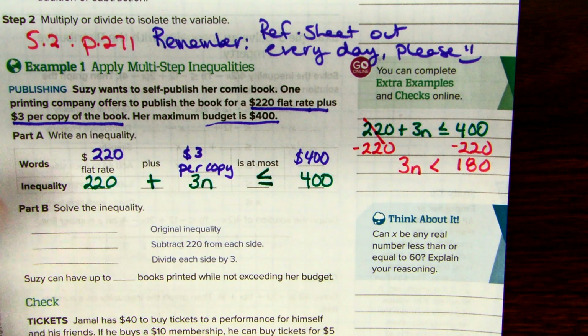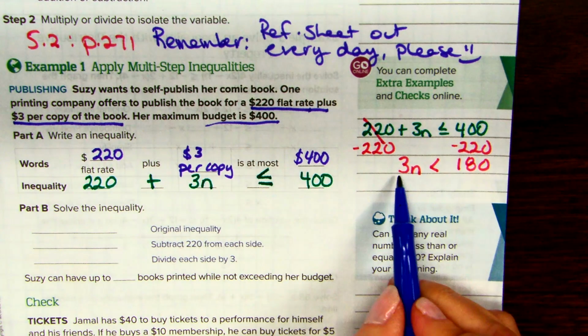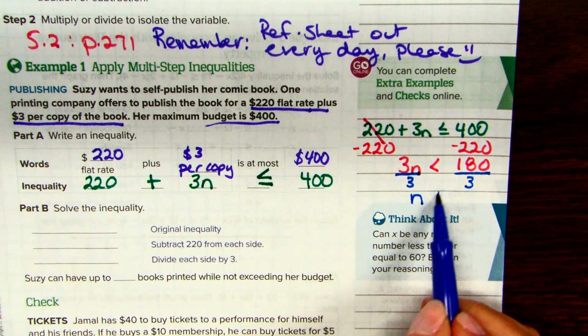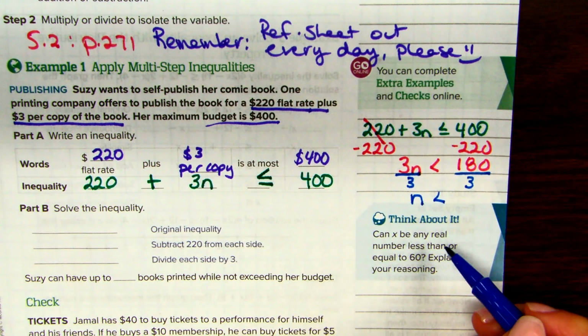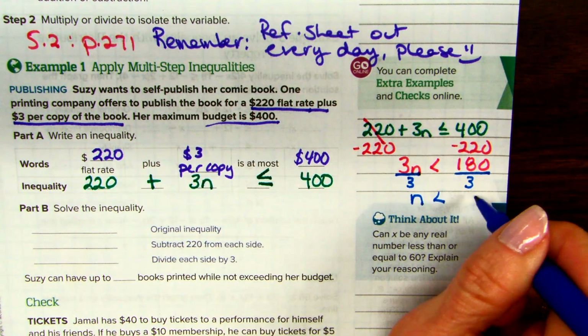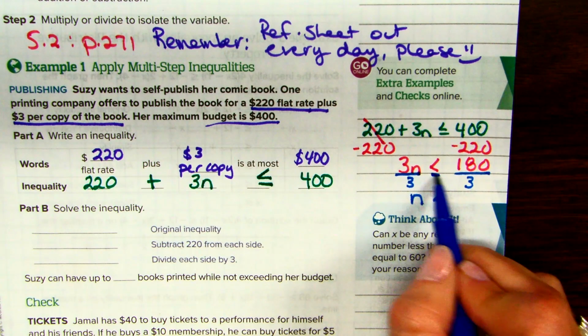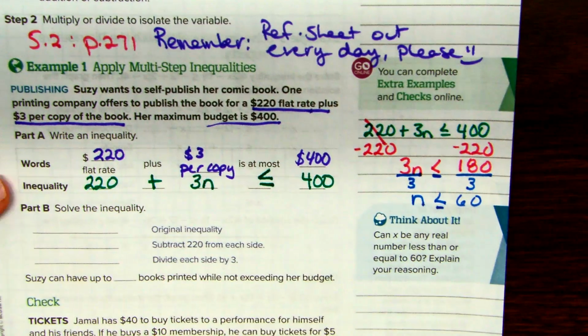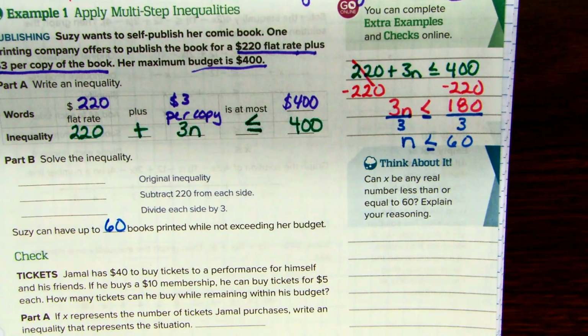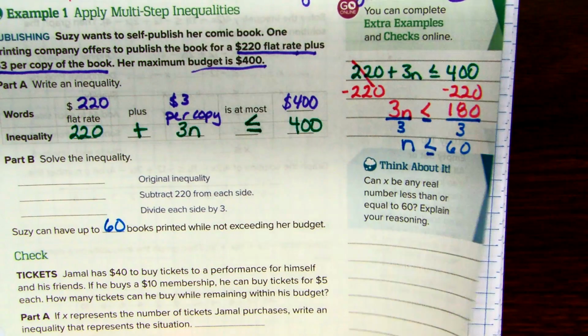All right, and then what would the last step be? Divide by 3. Am I going to flip my inequality symbol? No, because I did not divide by a negative. If you multiply or divide by a negative number, this number I wrote in blue, if it were negative, I would have to remember to flip my inequality symbol. Sorry, there's an equal to sign over there. So Susie can have up to 60 books printed. She has enough money to pay the flat fee and have 60 of them copied to stay within her budget. Okay? So not too bad.